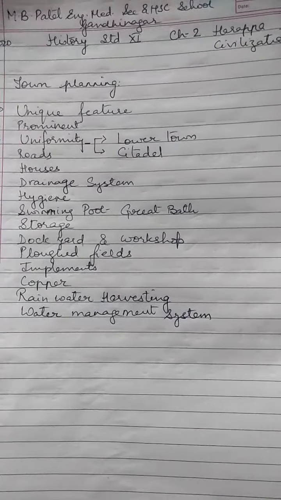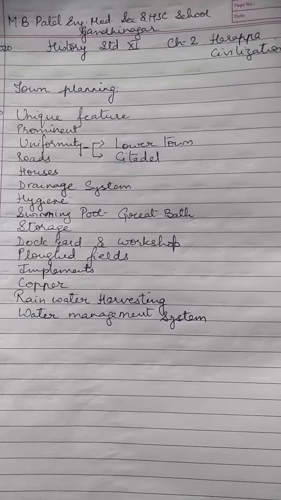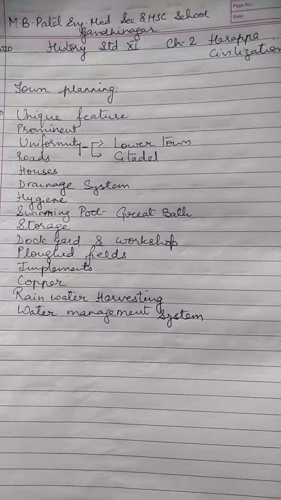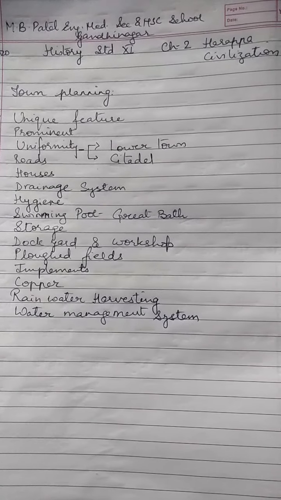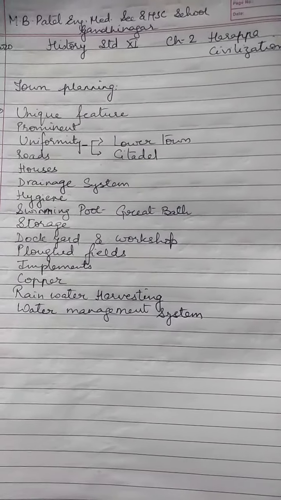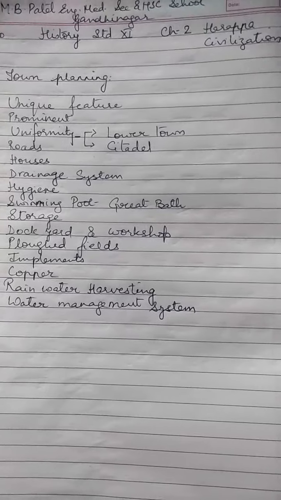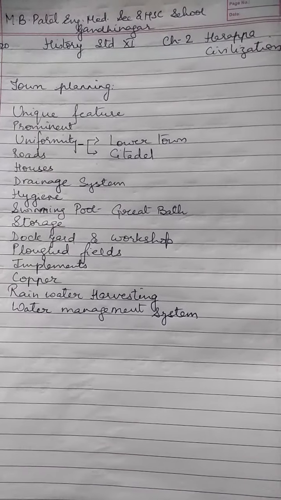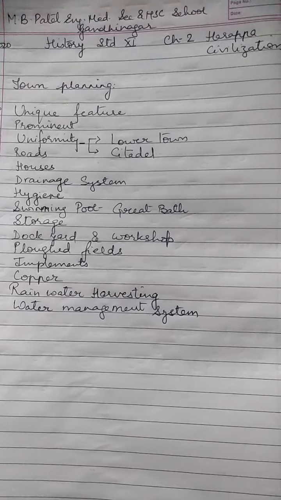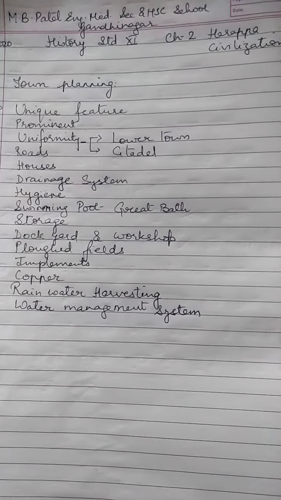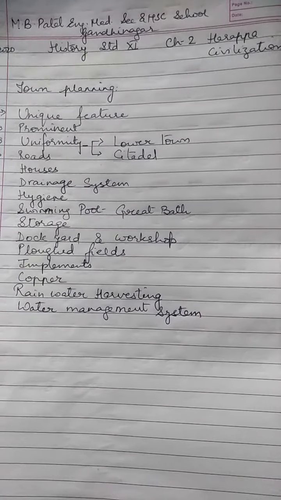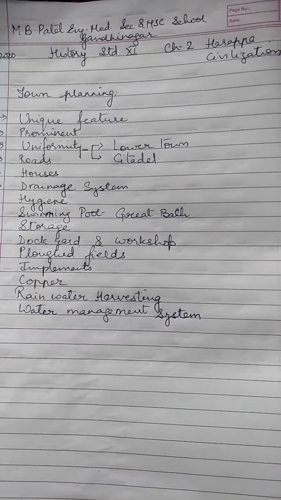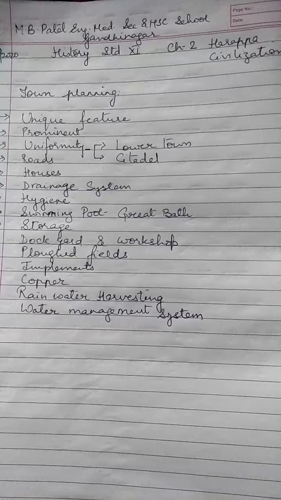Today, I have come with Standard 11th History, Part 2 of Harappan Civilization. In the first part, we discussed civilization and culture. Today, we are going to talk about Harappan Civilization, its town planning, and its unique features in detail.